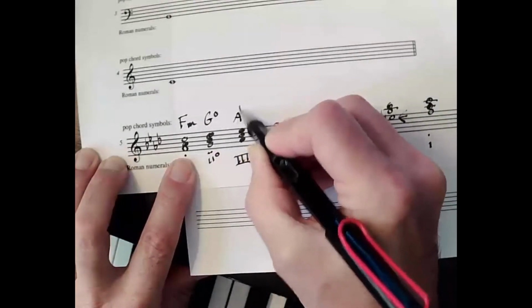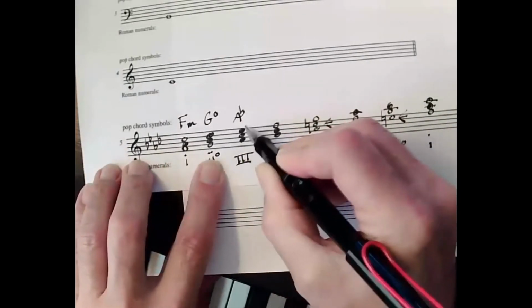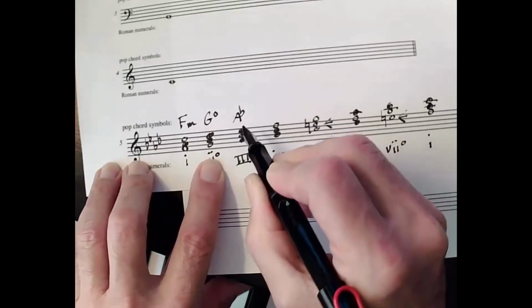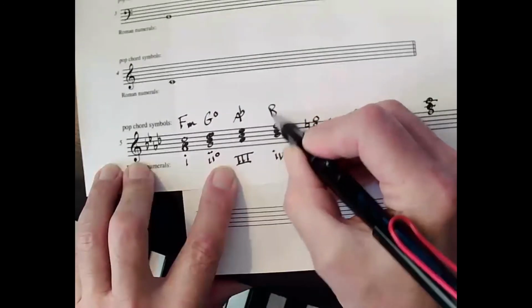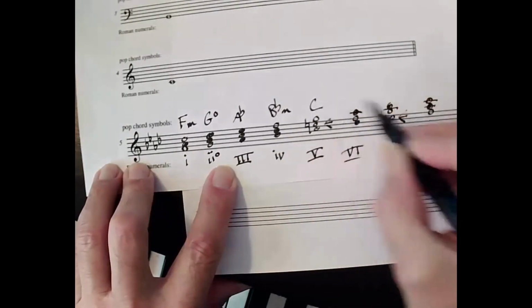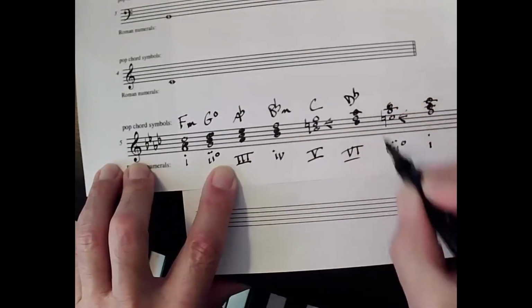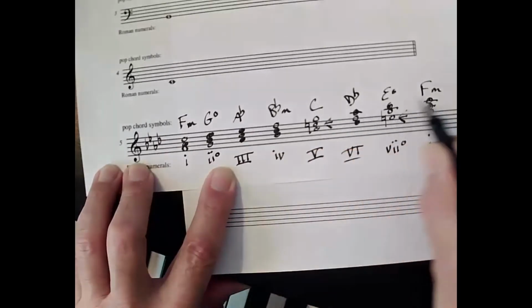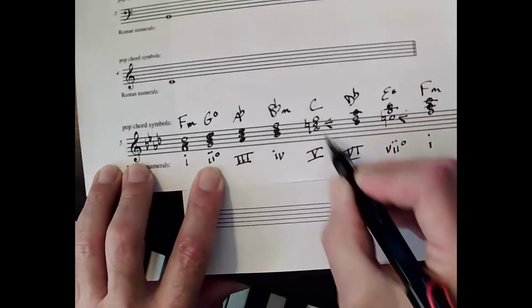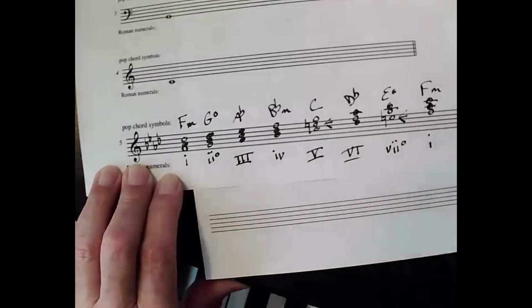This is an A flat major. We don't write anything, and for pop symbols, it's always assumed that it's major. This is B flat minor. This is C major. This is D flat major. This is E diminished, and then back to F minor. So those are really pretty easy to do. It's the same qualities that you wrote with the Roman numerals.